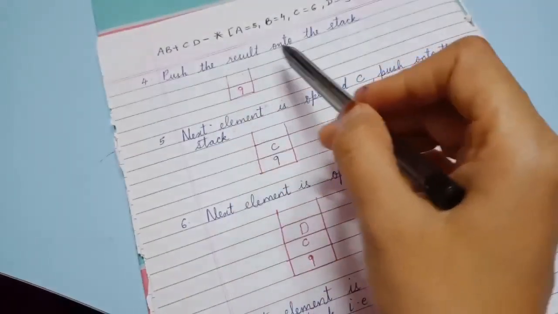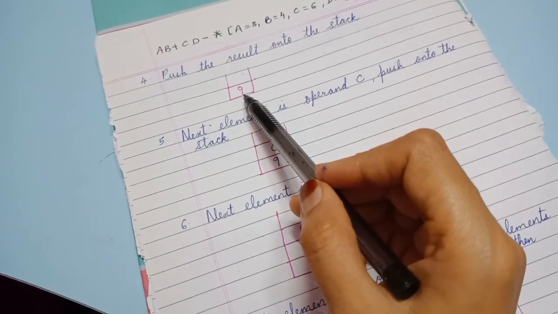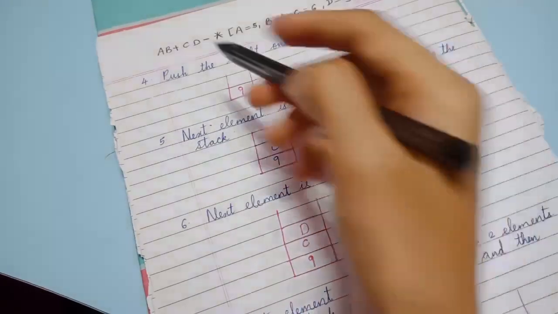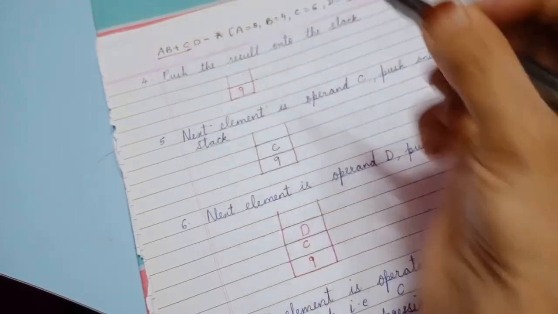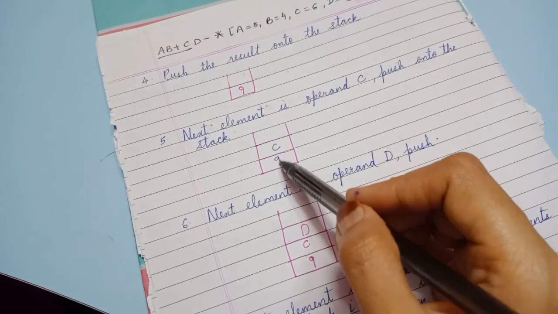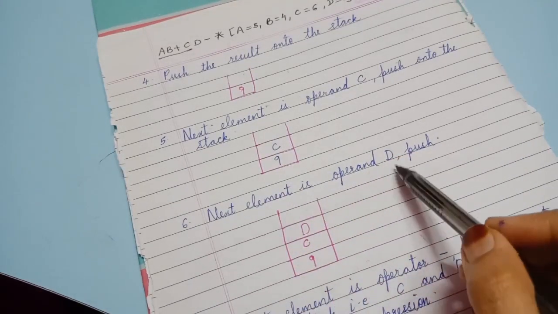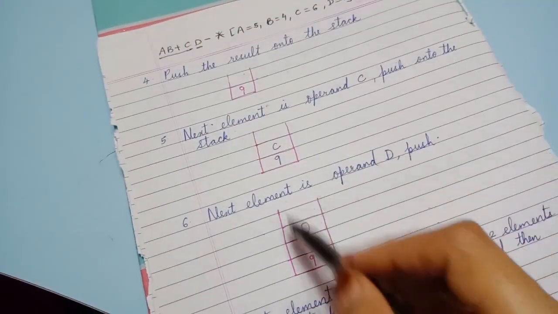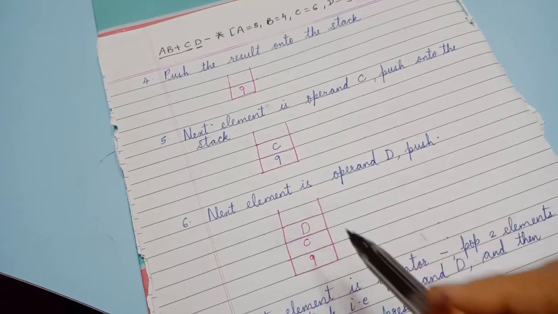In step 4, push the result onto the stack, that is the result 9. We'll draw a stack and push it onto the stack. In step 5, the next element is an operand, that is C. Push it onto the stack. So in the stack 9 is there, we'll push C. In step 6, the next element is an operand, that is D. Push it onto the stack. So first is 9, then C, then D. The stack looks like this.